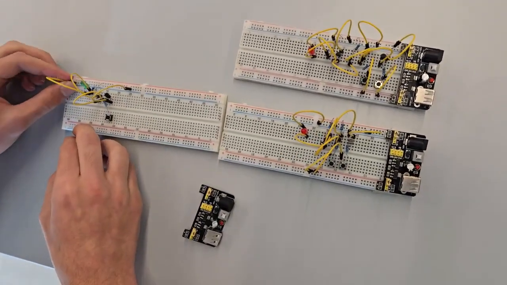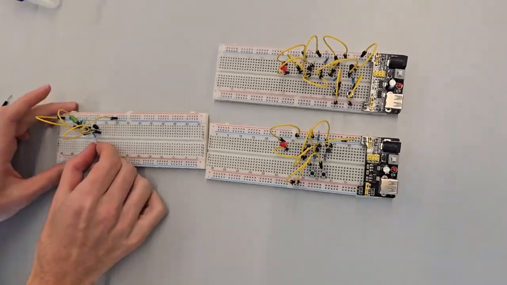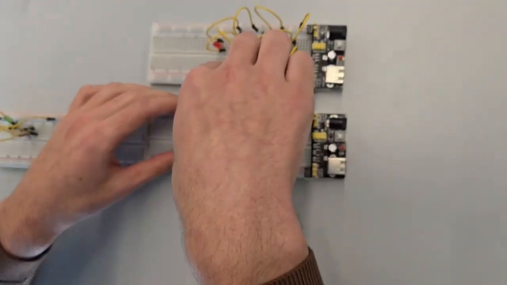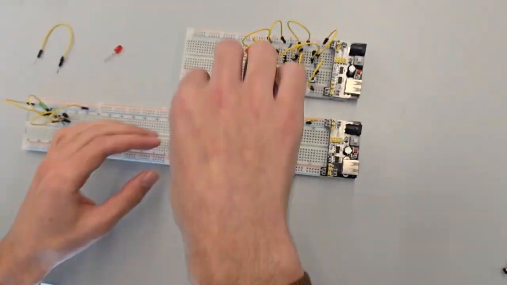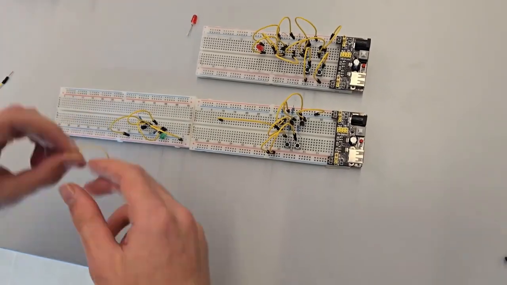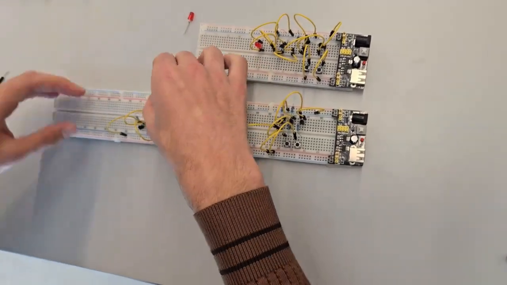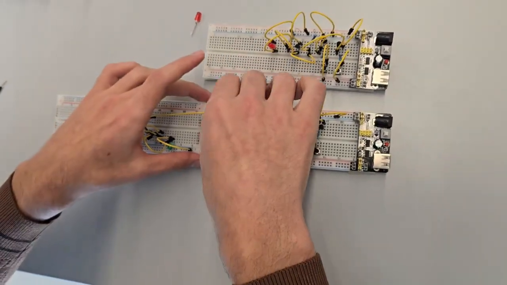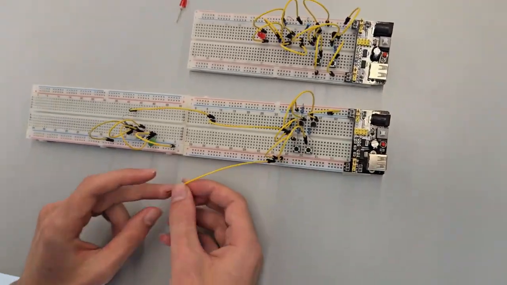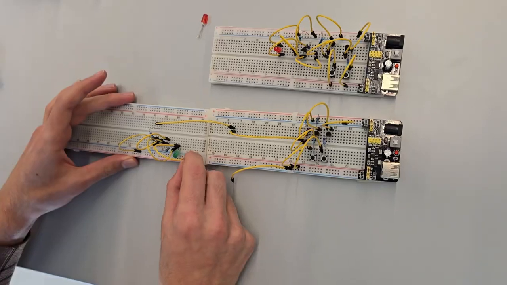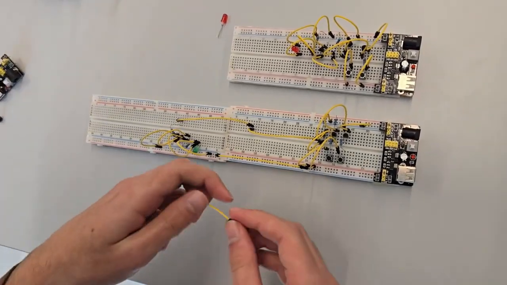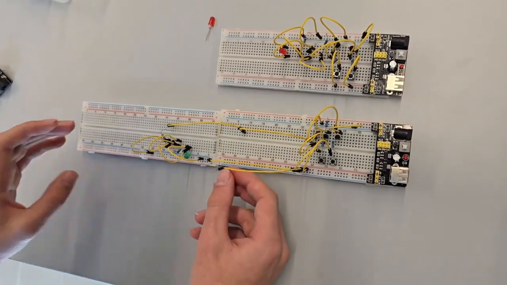First, we connect the AND gate and the NOT gate. We remove the power supply from the NOT gate and the lead from the AND gate. Then we connect the output of the AND gate to the input of the NOT gate. By doing this, we create a NAND gate.